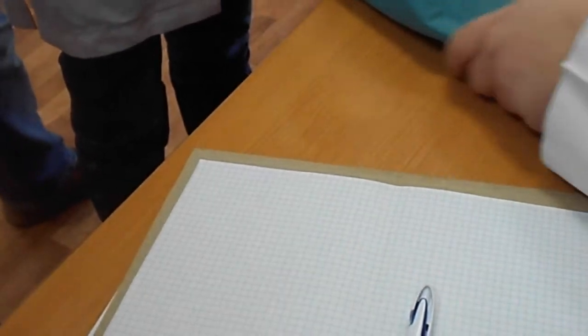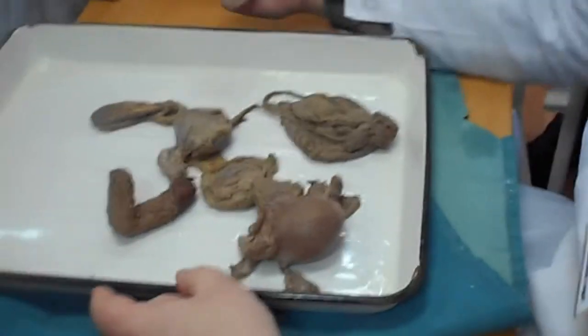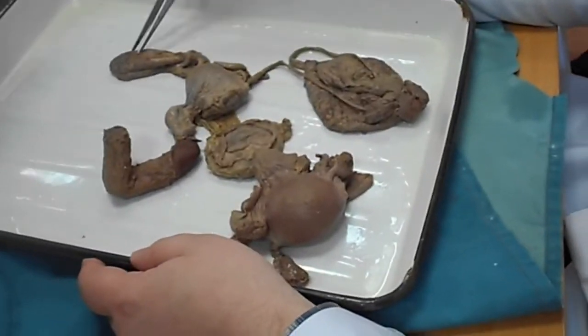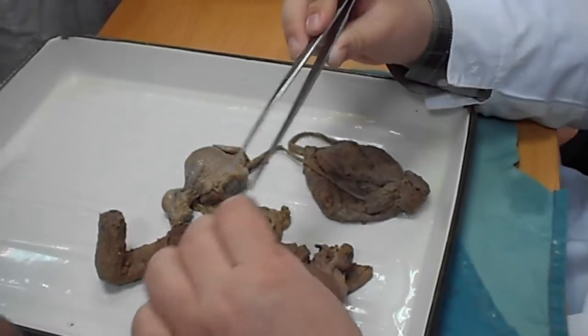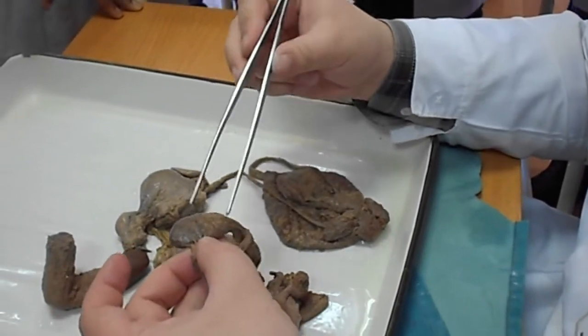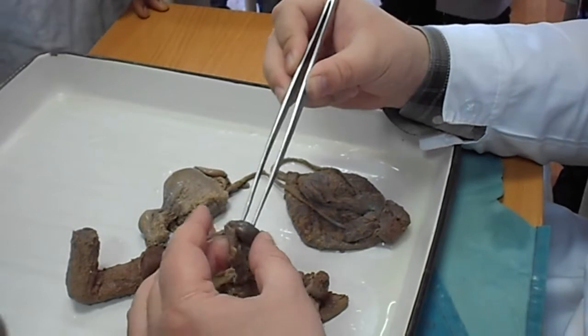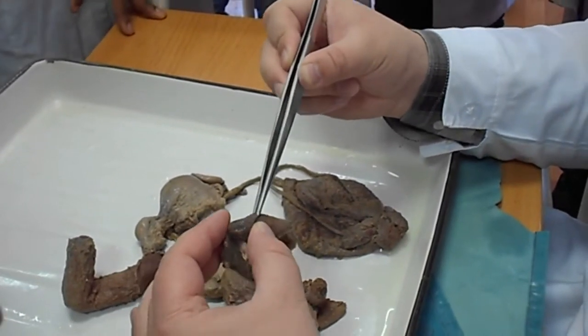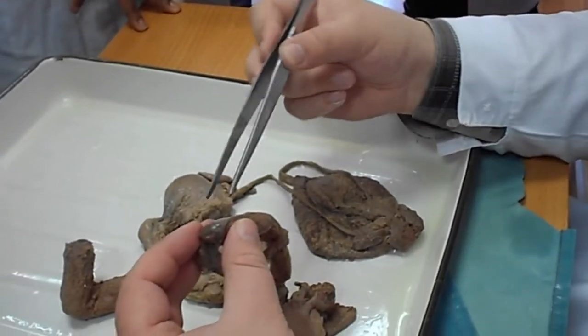Next time, what we can see on preparations. What is it? What is it? That is a testis, but not cut. Codes of the testis, and it is impossible to see testis and epididymis.